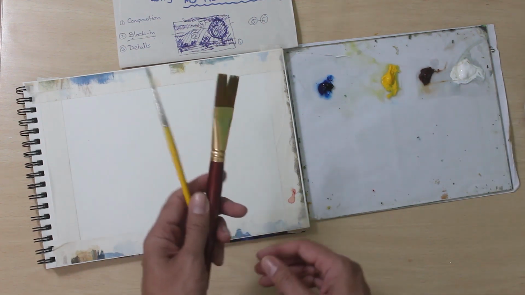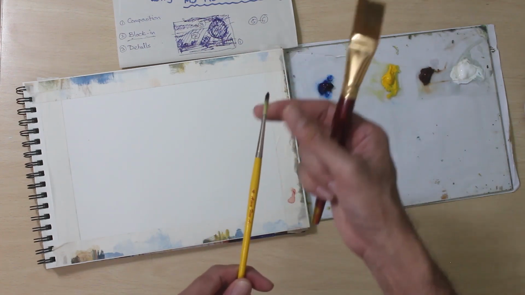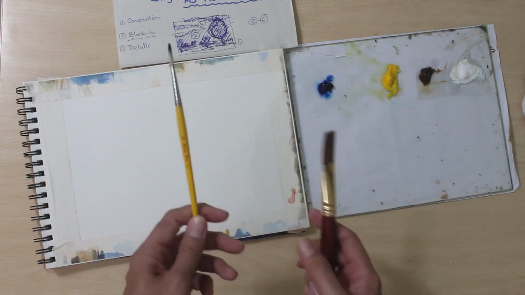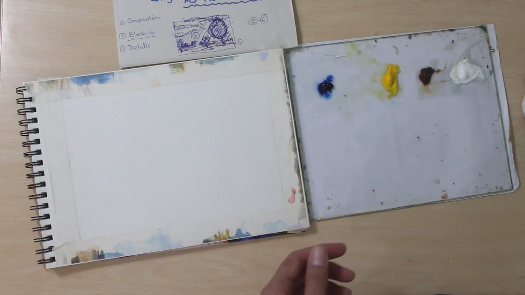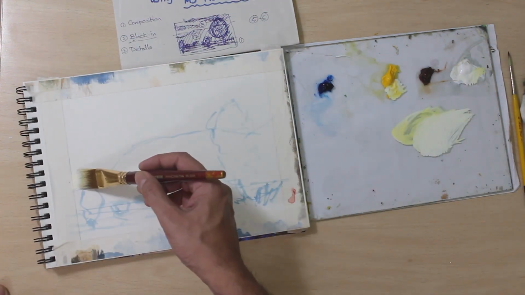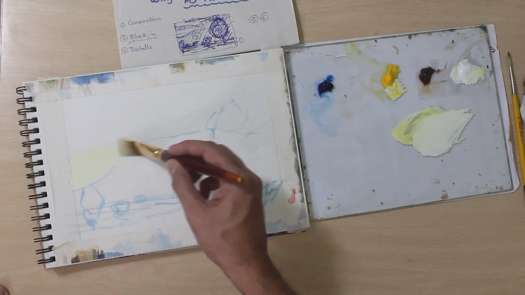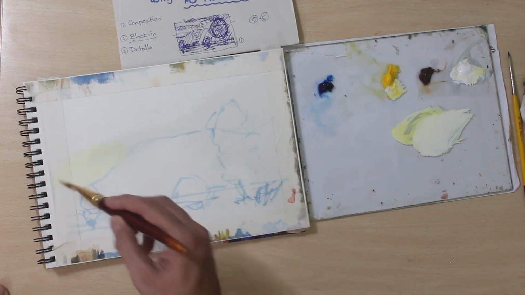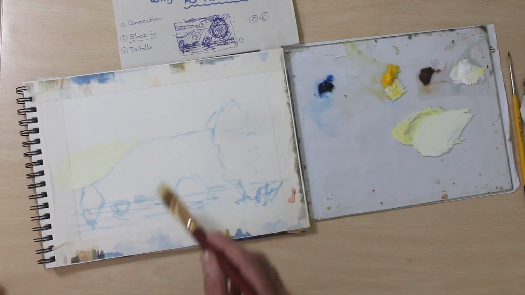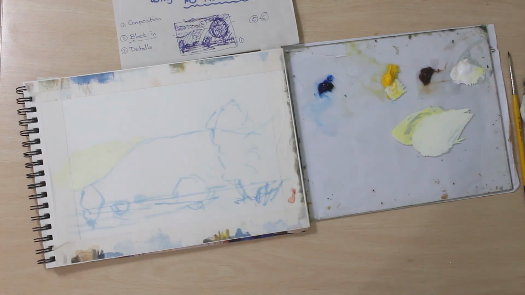And I'll be using just 2 brushes. This one is a flat brush of size 12, and this is a round thin brush of size 6, and I'll be using this mainly to draw the outline and add details in the next step. And I'll start laying in the color here. You may not see it right now because it's not very different from the color of the paper, but it will be obvious when we lay in the other colors. And I'll let this color dry before I come in for the next layer on top of that.